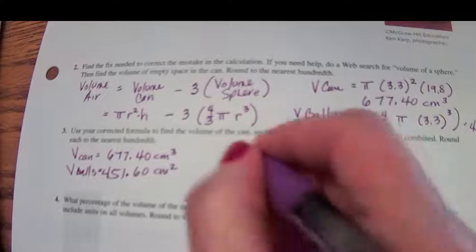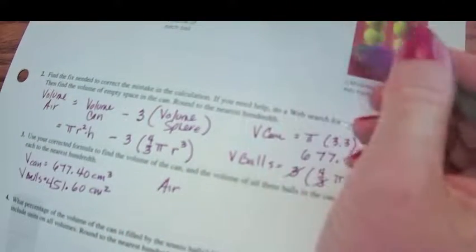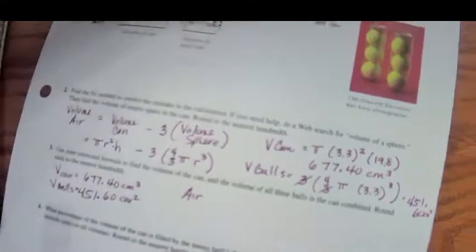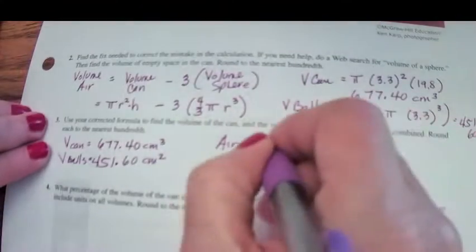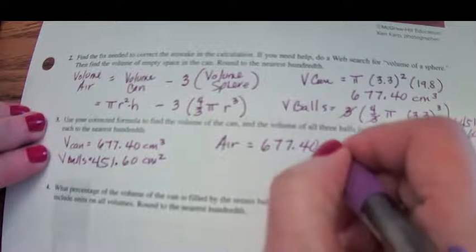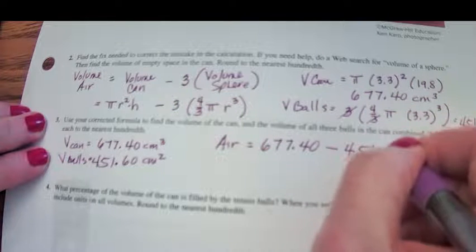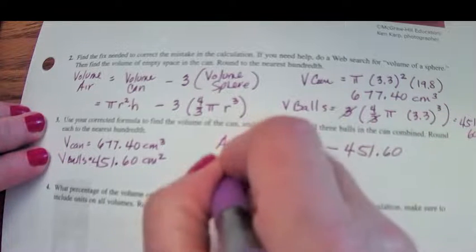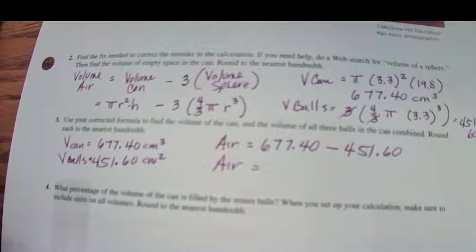So what's the volume of the air? How much air is in my can? It's going to be the whole can if it was filled up minus the 3 tennis balls. So the volume of the air is going to be 677.40 minus 451.60.